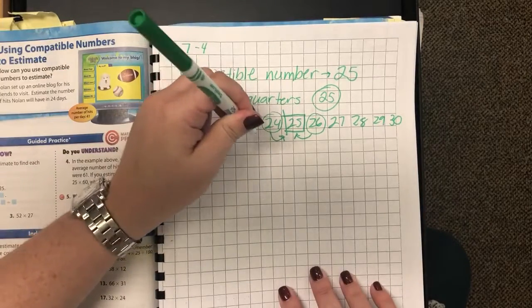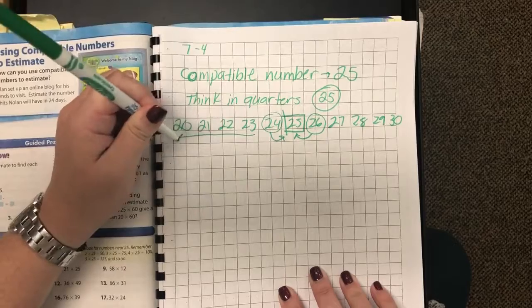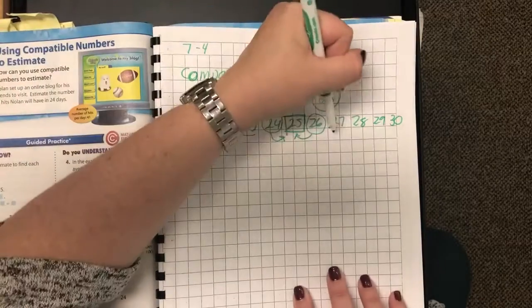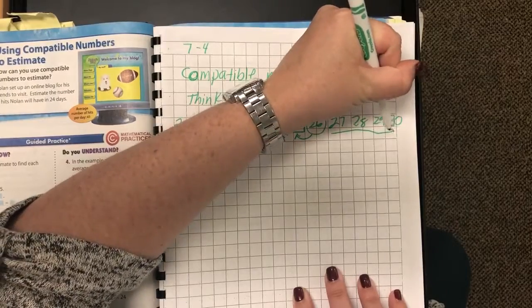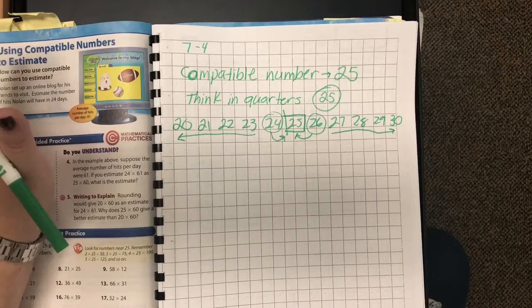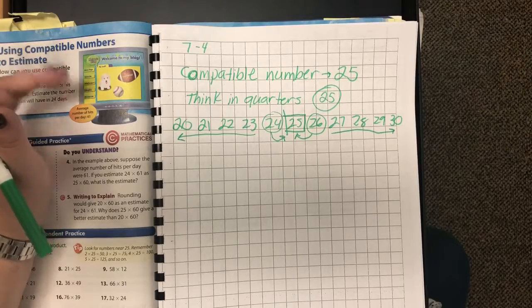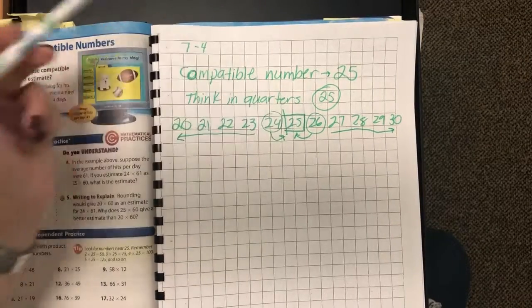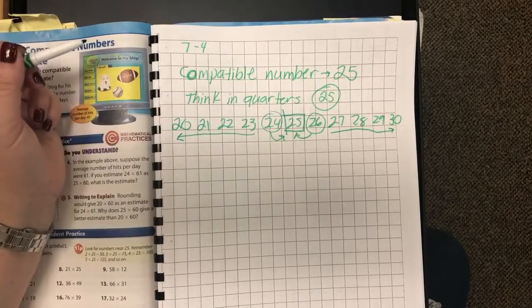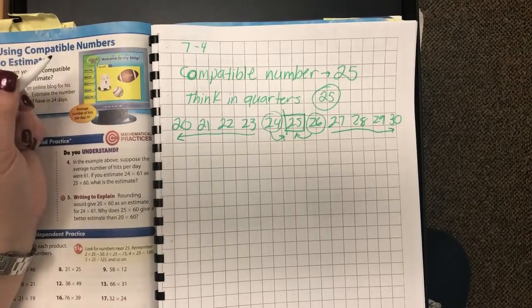Anything else? 23, 22, 21, round down to 20. 27, 28, 29, round up to 30. I know. It's weird. The only reason is because 25s are an easier number to multiply with mentally, because we think about quarters.